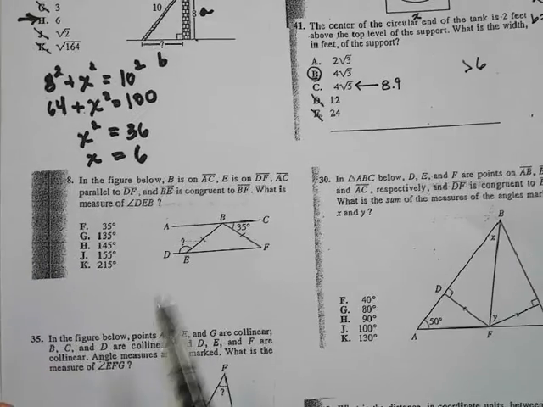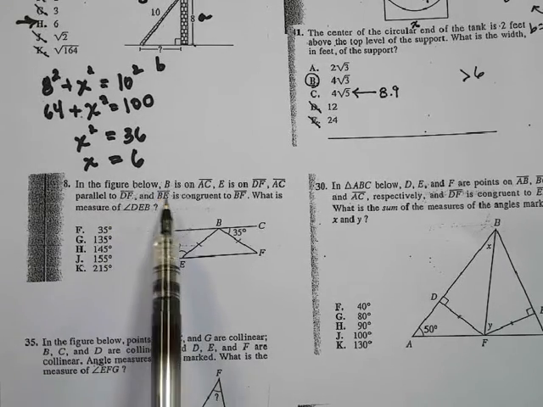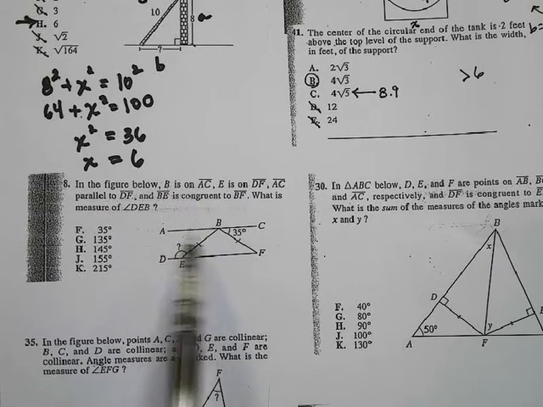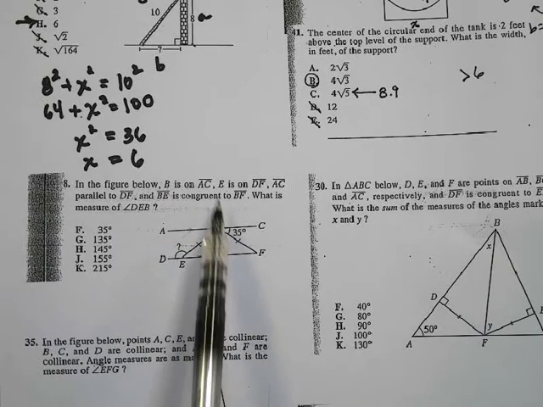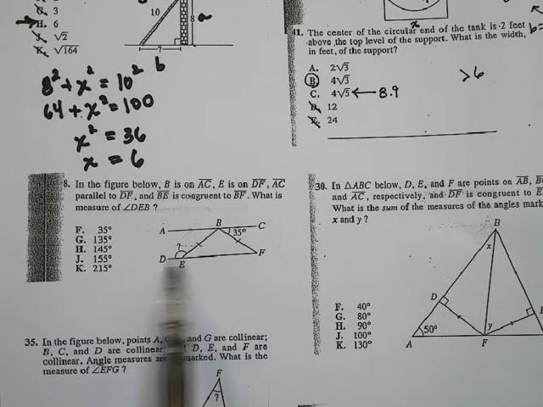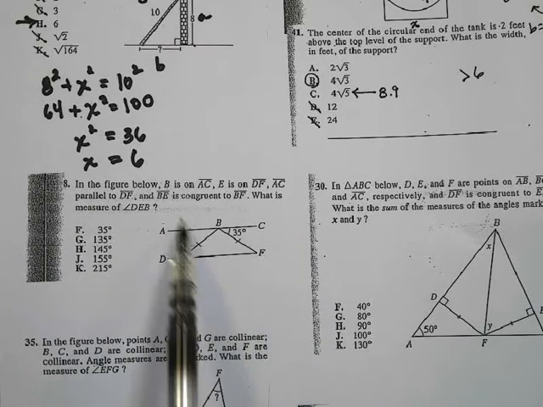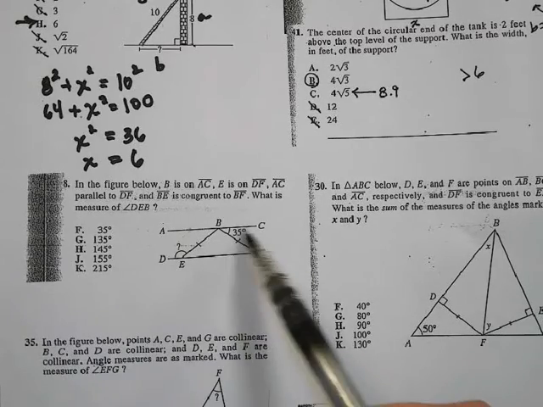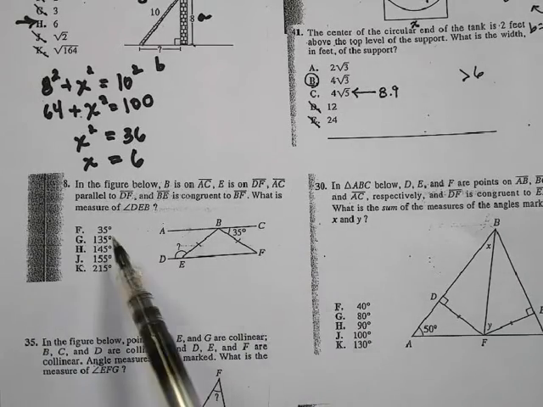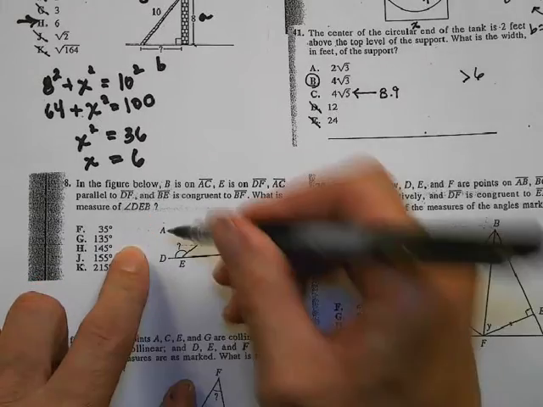Here's another one. This one, however, is angles. In the figure below, B is on AC. E is on DF. AC is parallel to DF, and BE is congruent to BF. What is the measure of angle DEB?